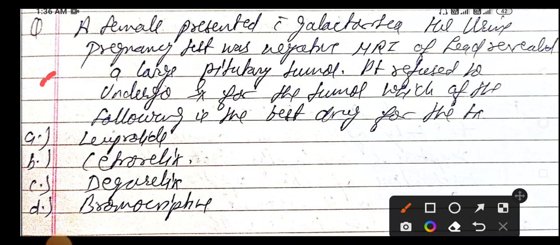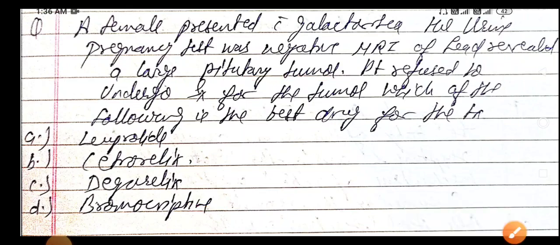Firstly, you have to understand the diagnosis. The diagnosis is a large pituitary tumor. This is a macroadenoma, a prolactinoma. The patient doesn't want surgery. So how to treat? Treatment is simple: bromocriptine or cabergoline. So here in the options, choose bromocriptine.